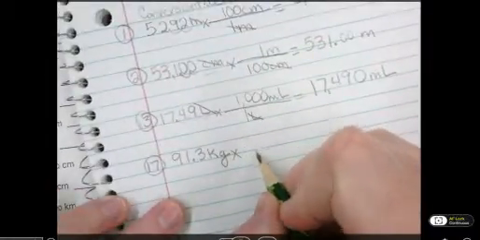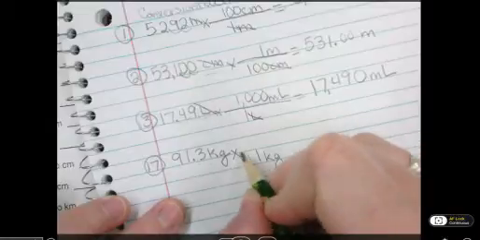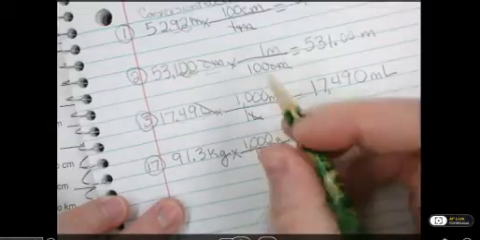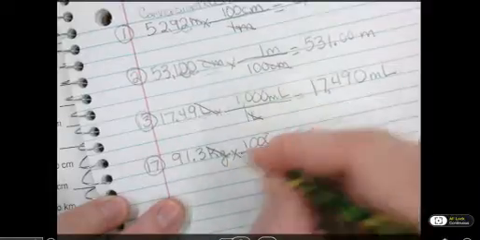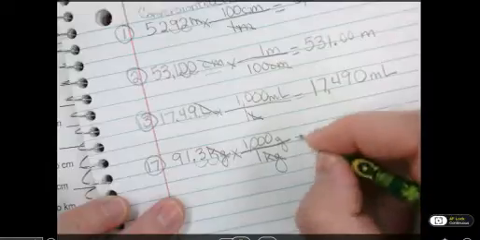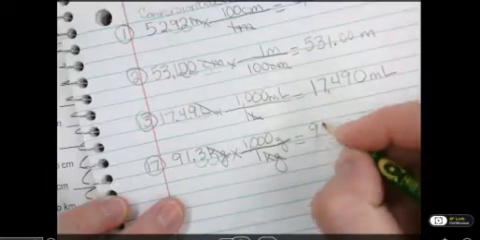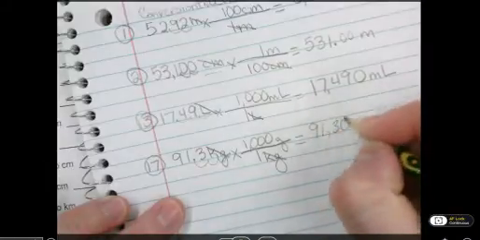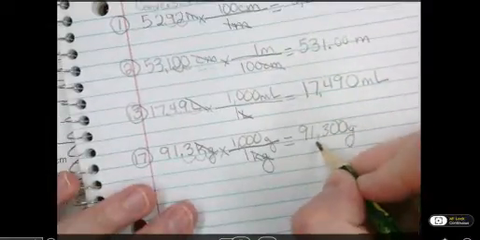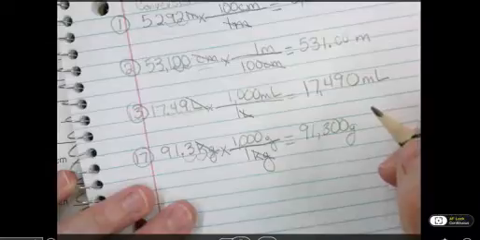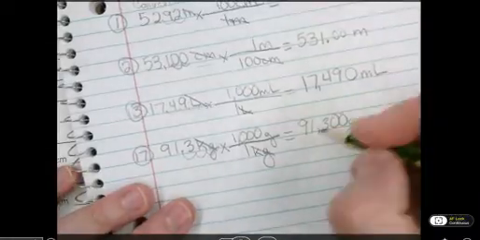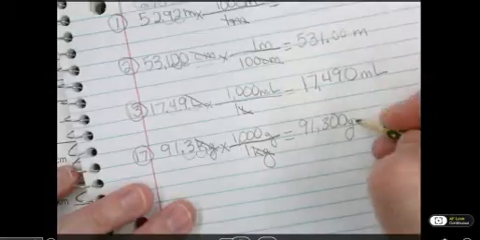So I'm going to go 1 kilogram on the bottom. Again, I need to cancel it out. 1,000 grams on the top. Cancel out my units. Multiply by 1,000, which means I move 1, 2, 3 to the right to make a big number. Now I've got it in grams. Remember, this is a comma and not a decimal. That comma means nothing. I can write it with or without it, but I cannot make that a decimal.